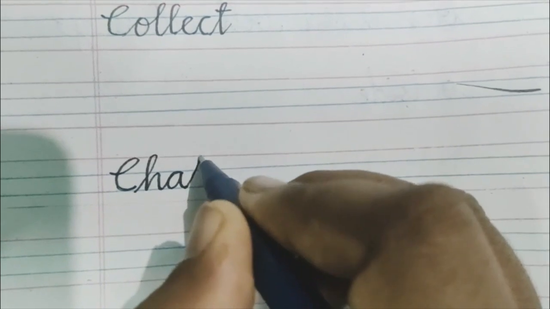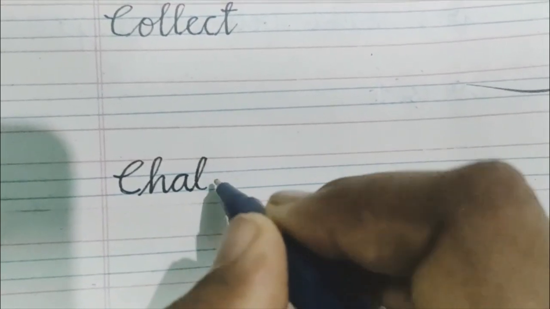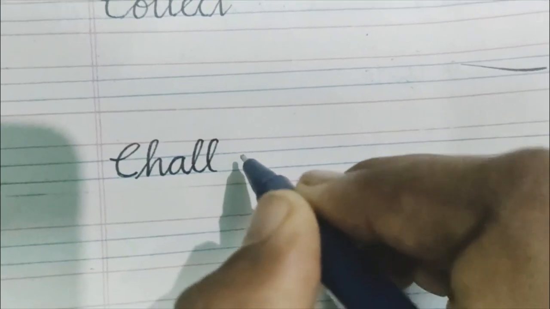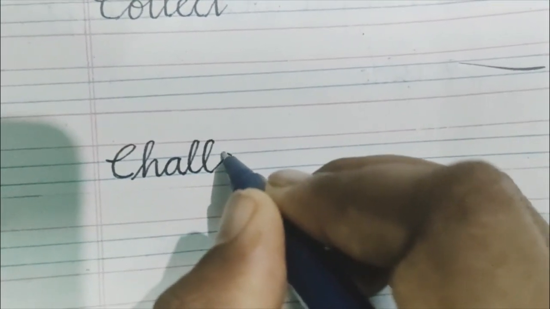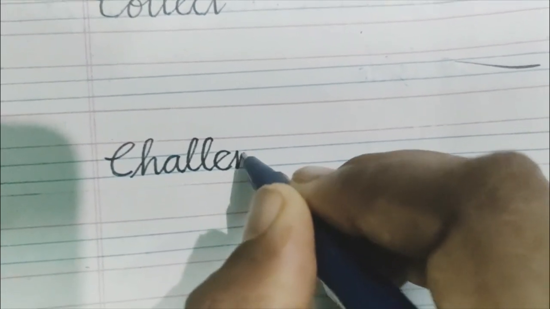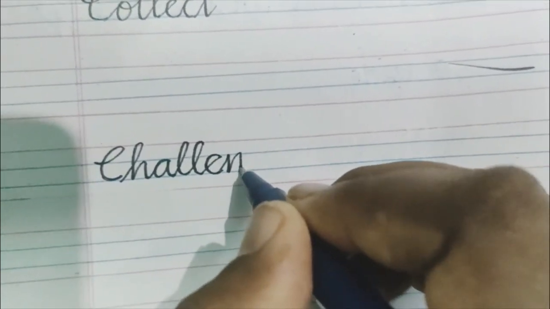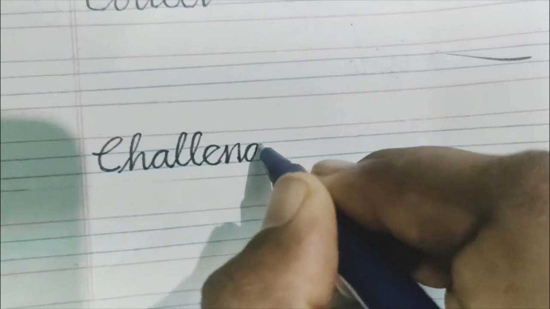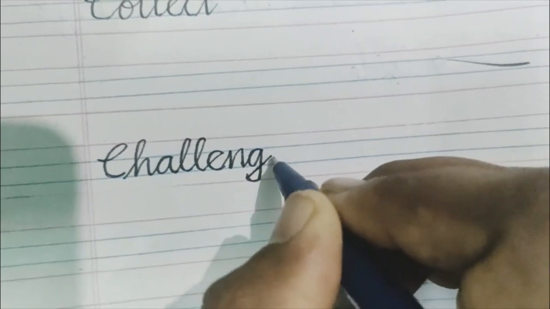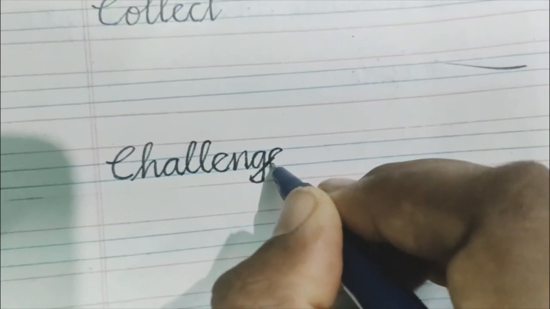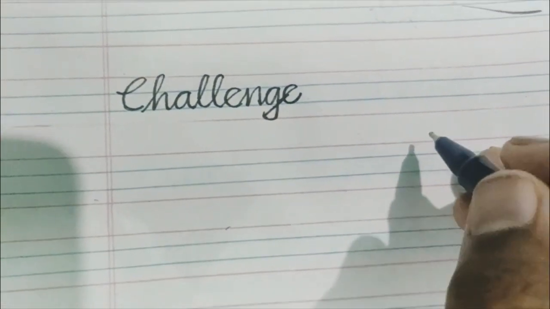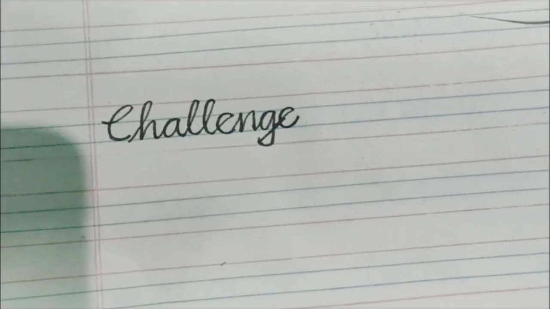For L, a slanting line and then come back. Again L, a slanting line and then come back. For E, a slanting line and an oval. For N, a slanting line and down curve. For G, an oval, a standing line, a curve and then go up. For E, a slanting line and then curve. Okay students, let's try this word for second time.